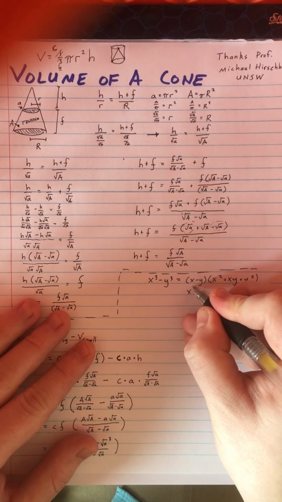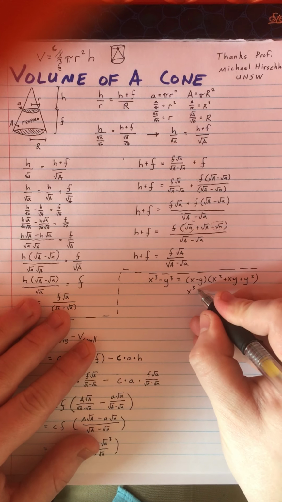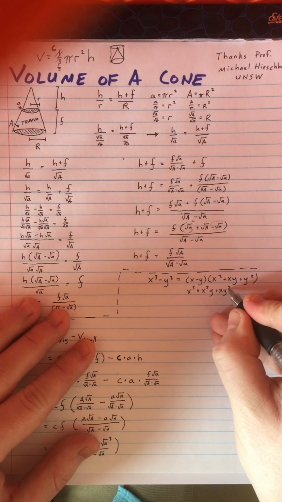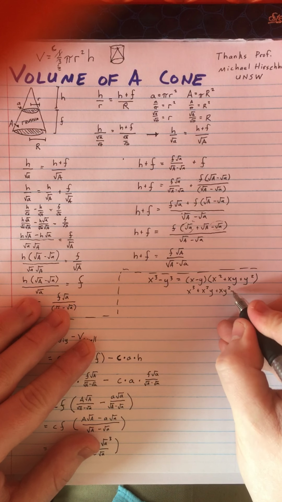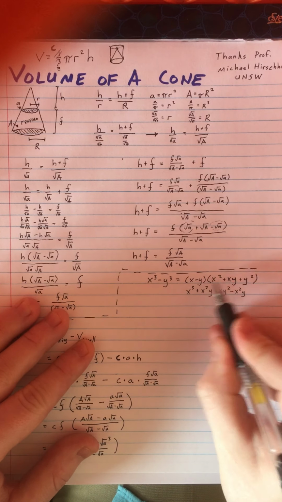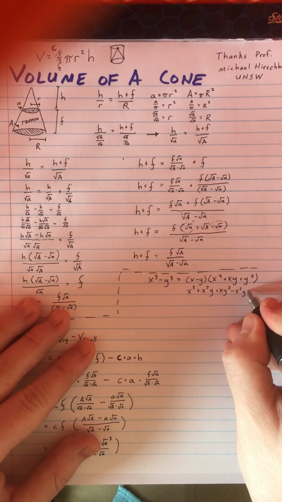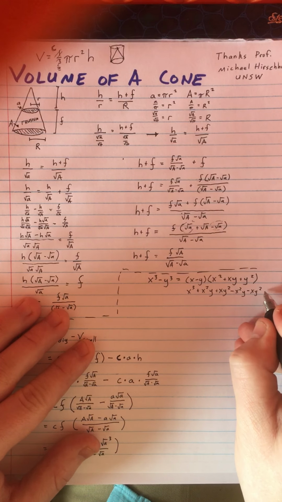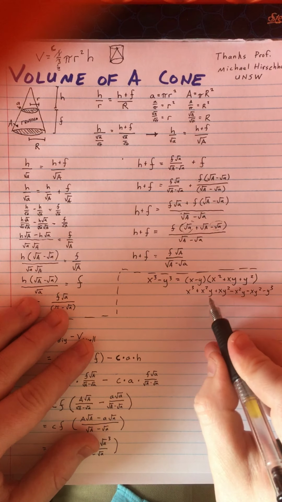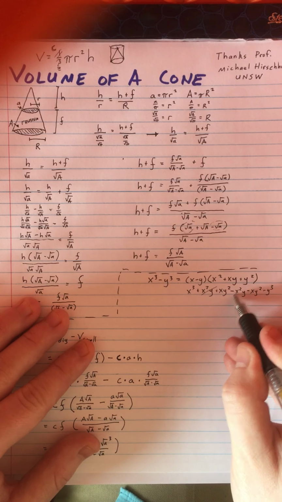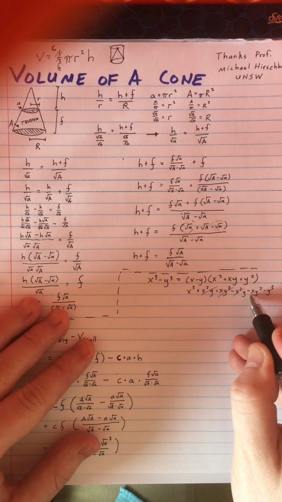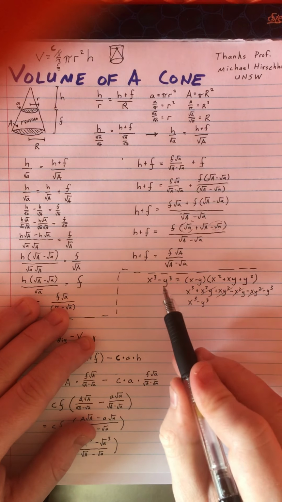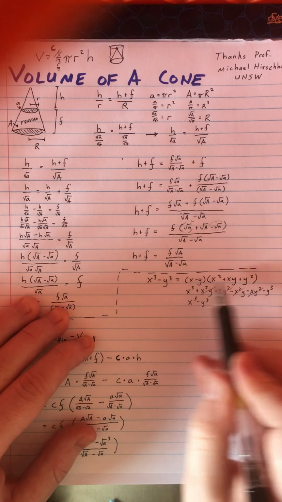X times x squared is x cubed. X times xy is x squared y. X times y squared is xy squared. Negative y times x squared is negative x squared y. Negative y times xy is negative xy squared. Negative y times y squared is minus y cubed. This x squared y and this x squared y will cancel out. This xy squared and this xy squared will cancel out. And I'm left with x cubed minus y cubed. Cool. This term is the same as these two things.